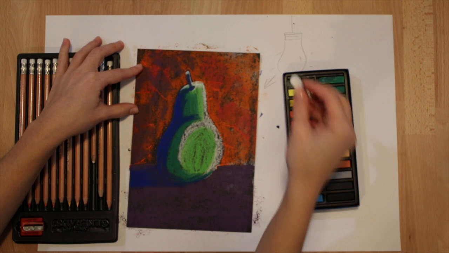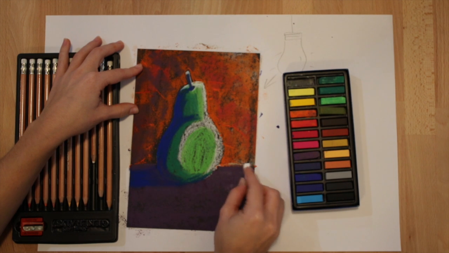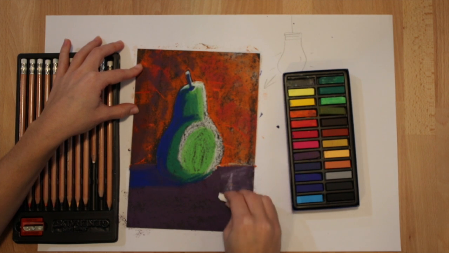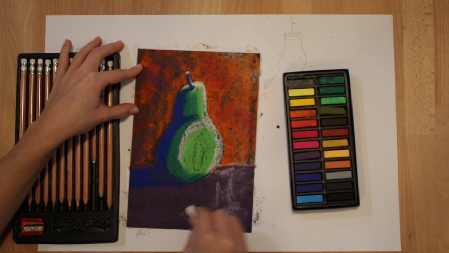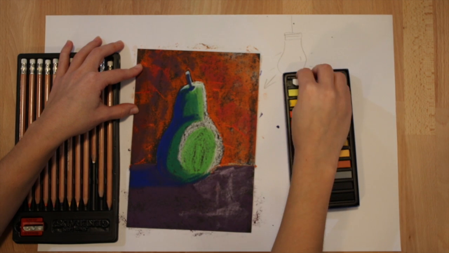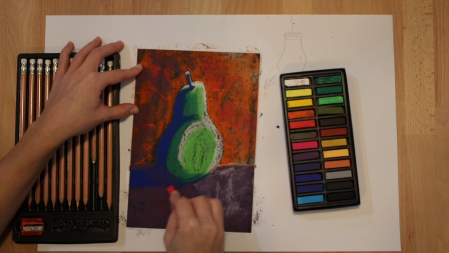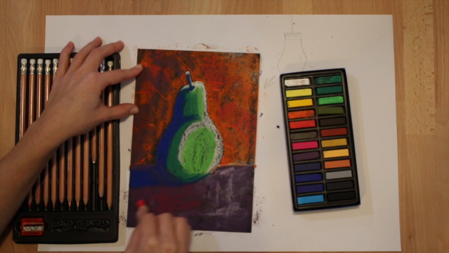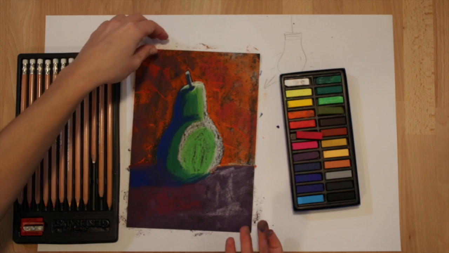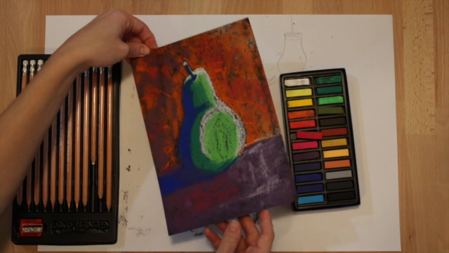Now I'm going to take my white and do a little bit of white on that side. Let's take our red and we'll do a little hit of red down here.